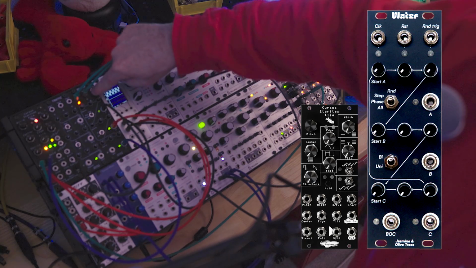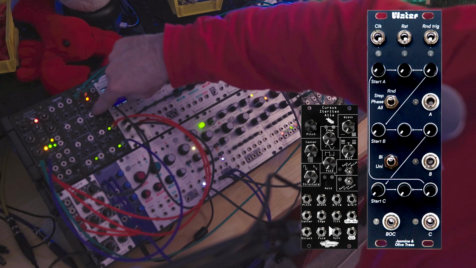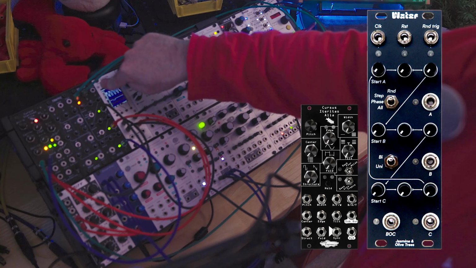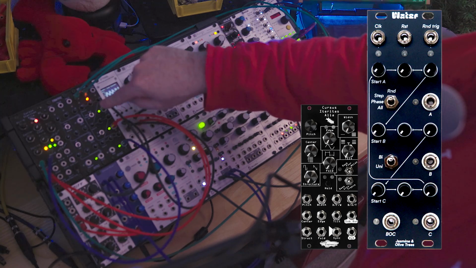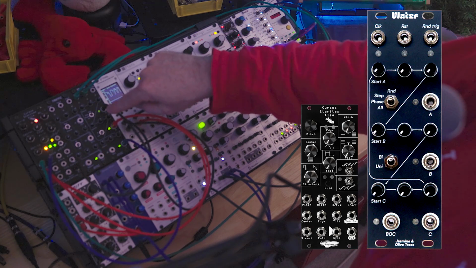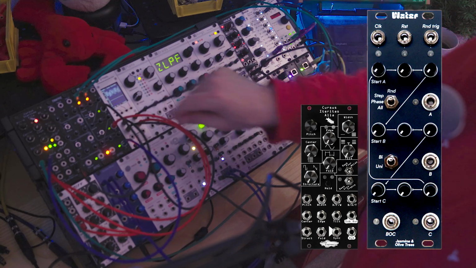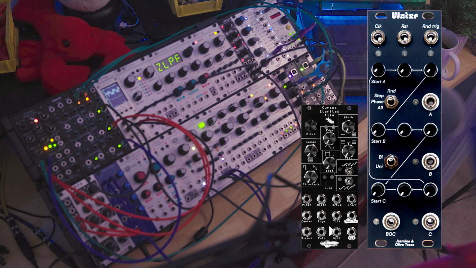So when we put a random trigger in here, it's going to do one of 3 things. And those are step mode, this top one here. It swaps a single step value with another value in the sequence. Phase mode, sequences remain unchanged, but the starting points of the outputs are randomized. And then all mode, a single trigger input randomizes all sequence values for all outputs, extending up to 16 steps.